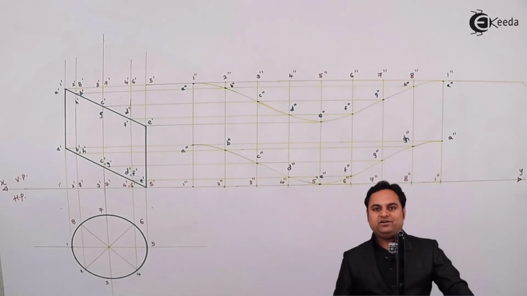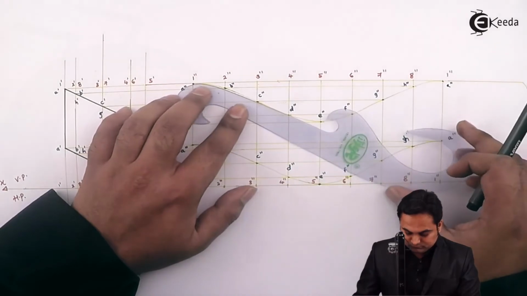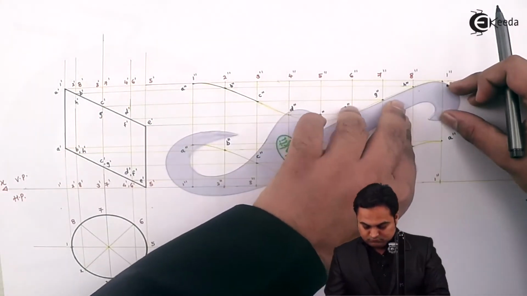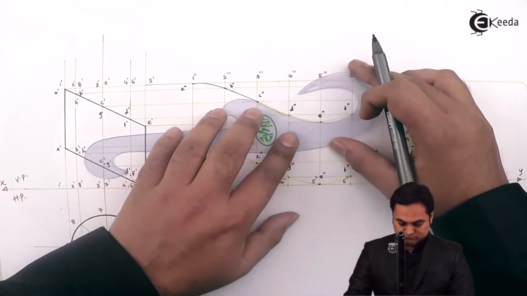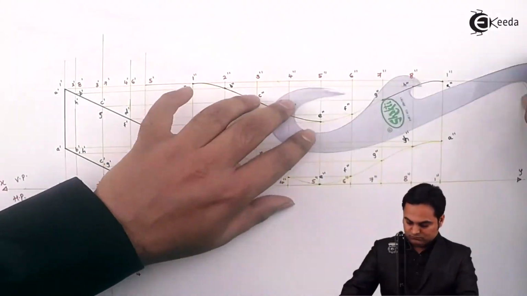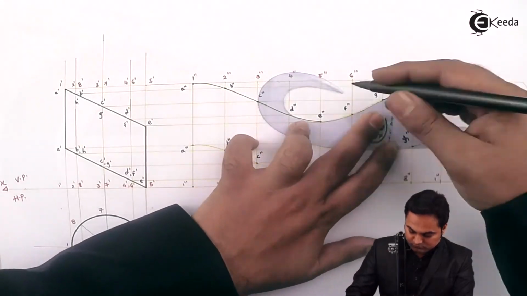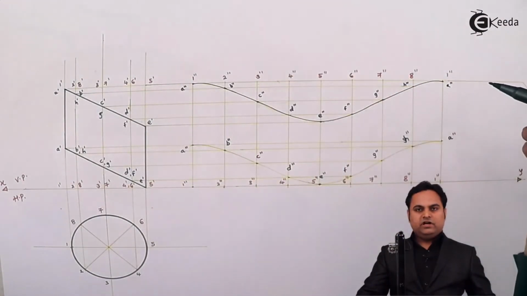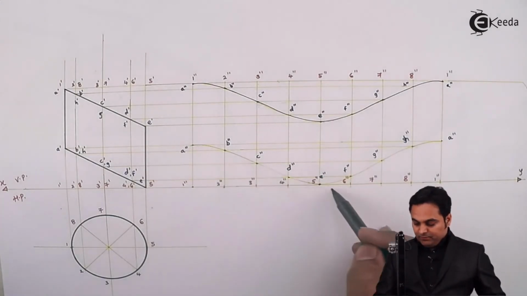Next I'll make them dark. So I've made the upper part of the curve dark. Next, making the bottom part dark.